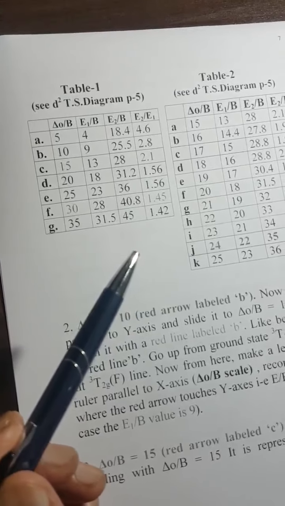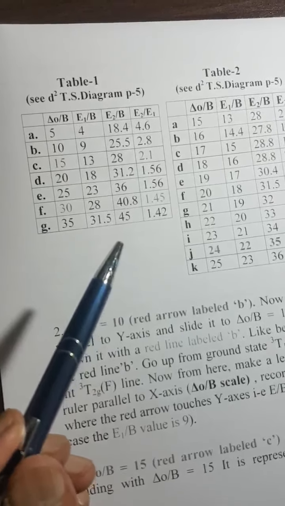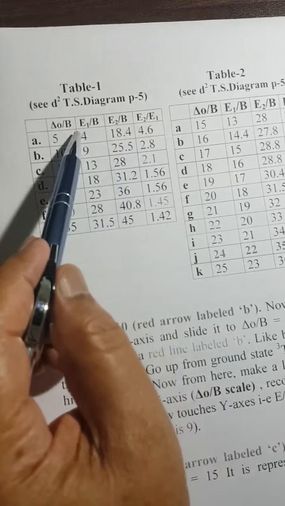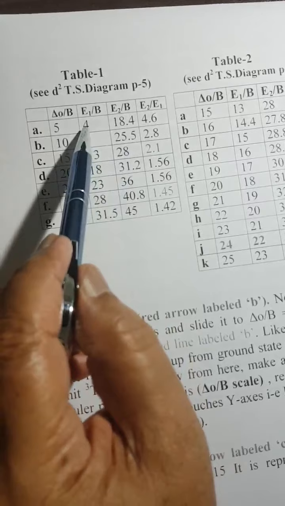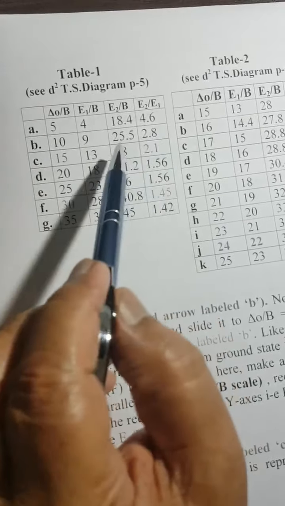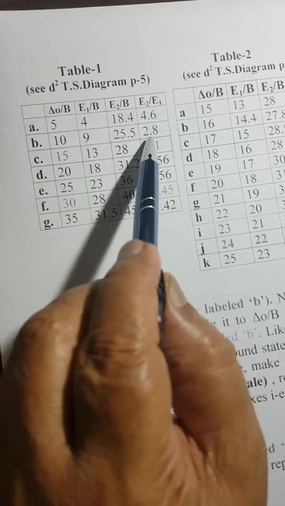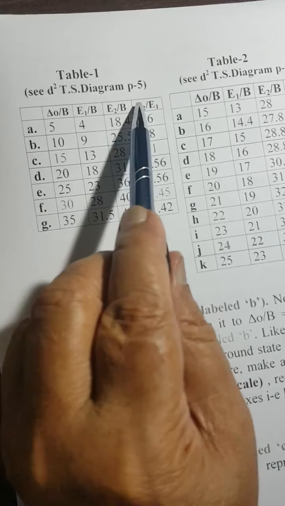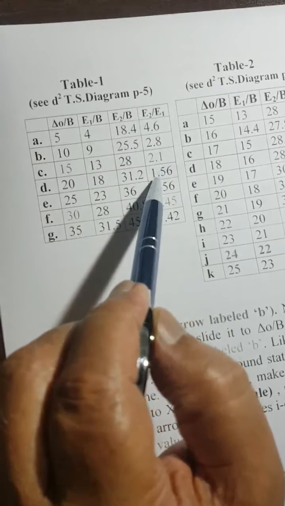Now, if you notice, the next step is dividing this with this. You divide 18 by 4, you get 4.6. 25 divided by this, you get this. So the E2 over E1 value is gradually decreasing.